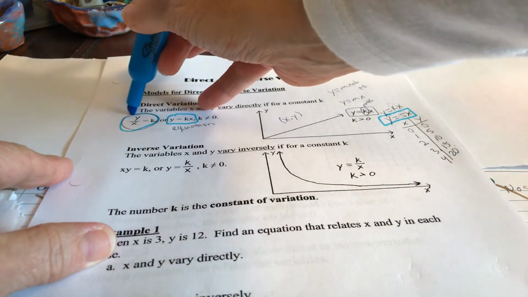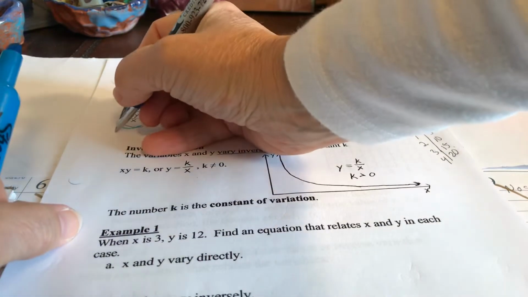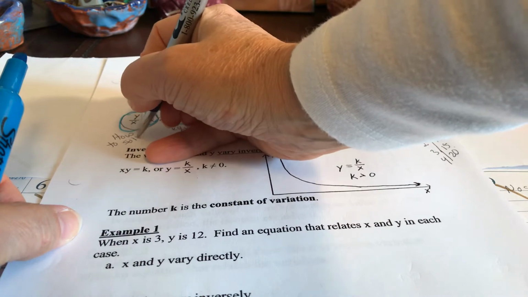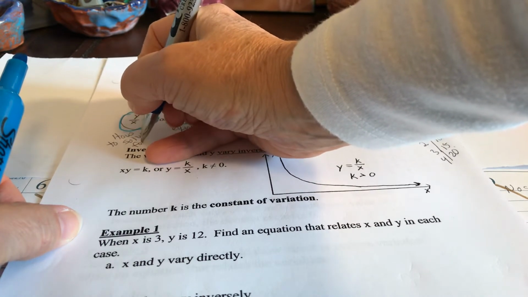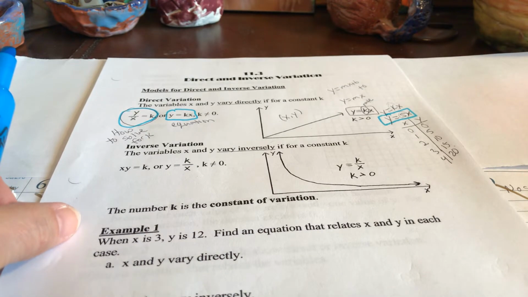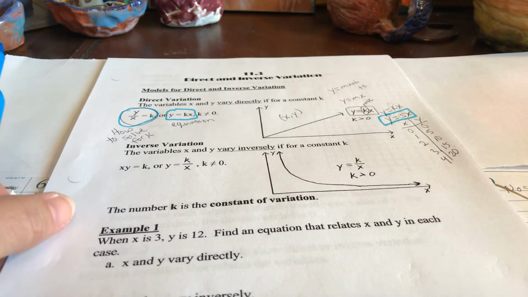This is just how to solve for k. I'll discuss this more as we go. Okay, so that's direct variation.